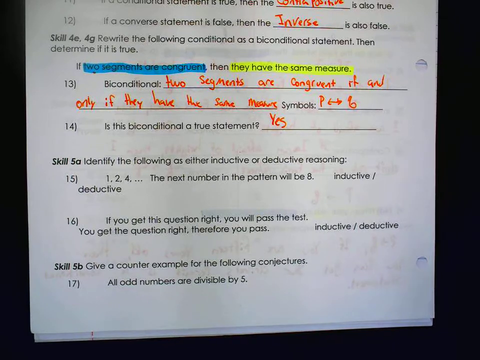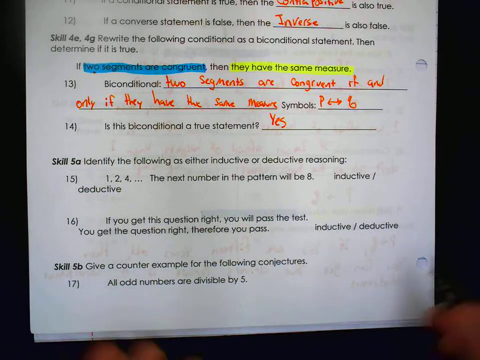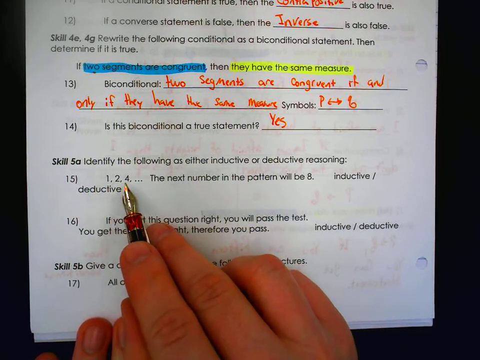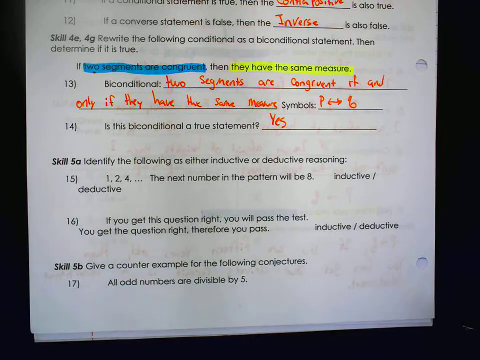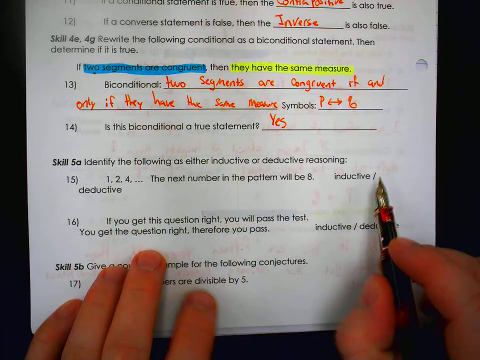Inductive reasoning is using a small sample in order to draw a generalization or a conclusion about a bigger group. Here we're looking at a small sample of numbers and we're trying to make a generalization or a conclusion about what we think the next number will be. That's inductive reasoning.